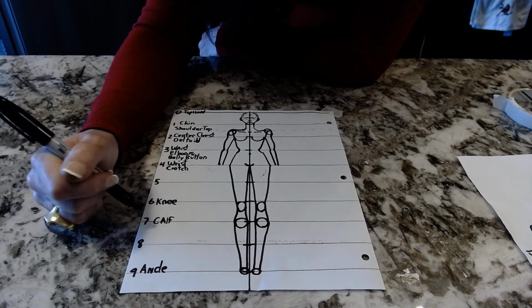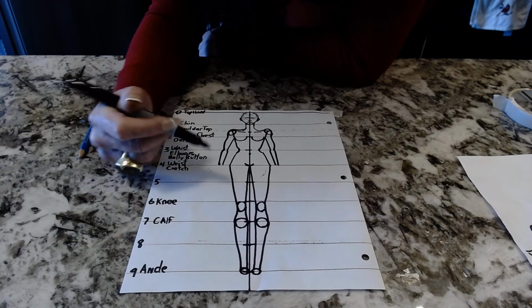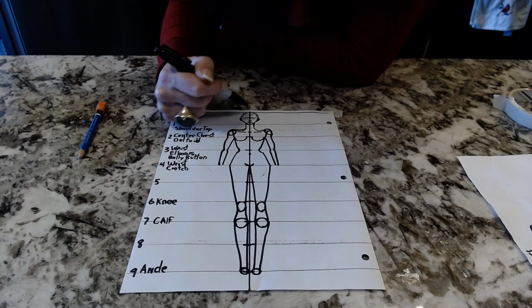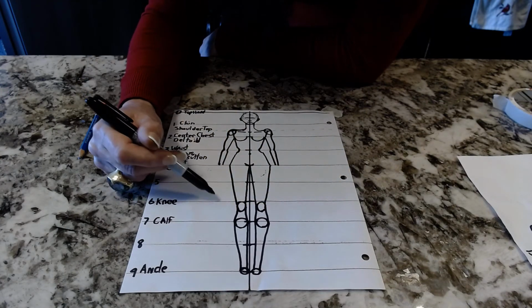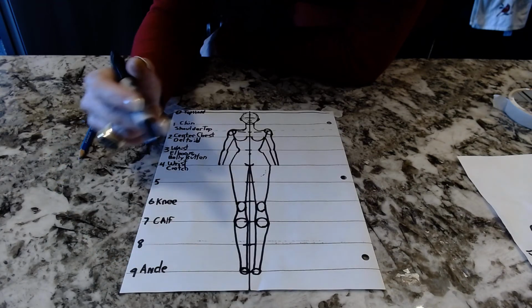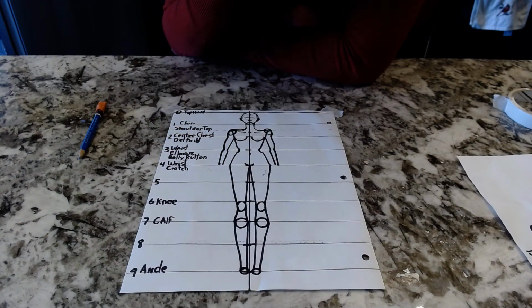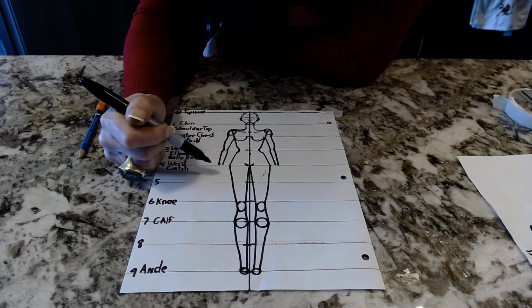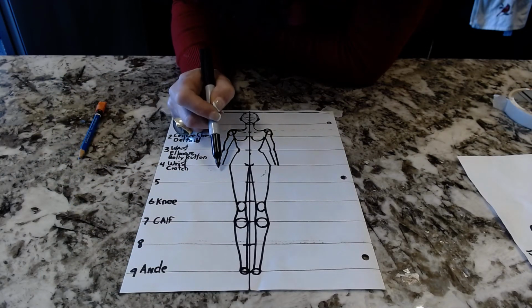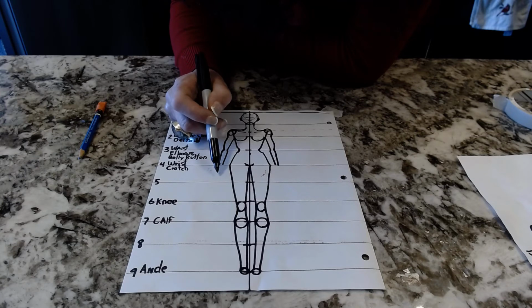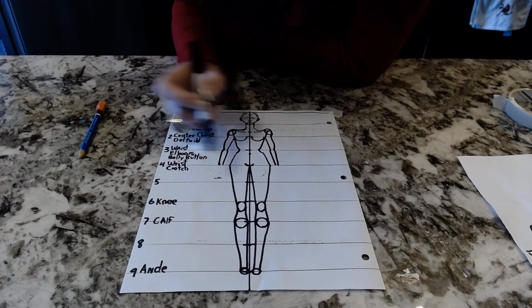Okay, everything goes by a head length, right? So this is 1, 2, 3, 4, 5, 6, 7, 8, 9. The only thing that does not go by a head length is your hand. The hand and the feet go by a 3/4 length. So if this is half and this is half of the half, right there is where your hand has to end.